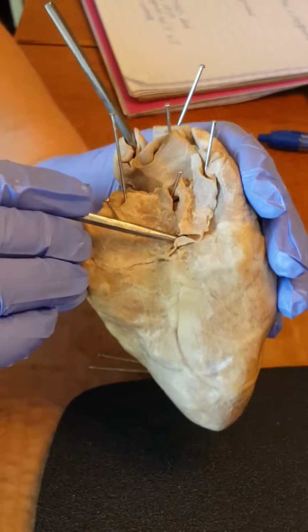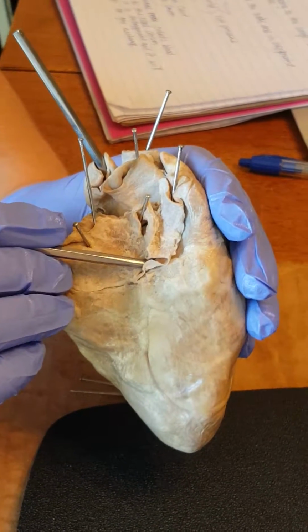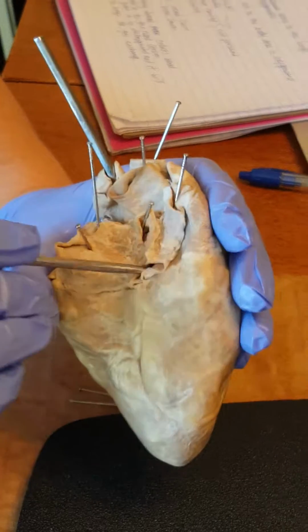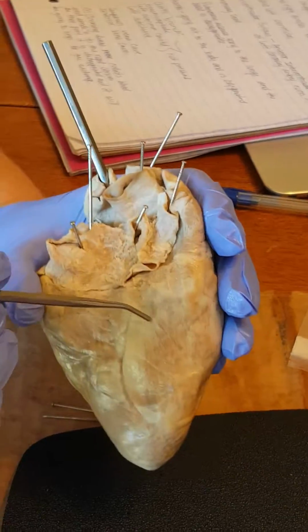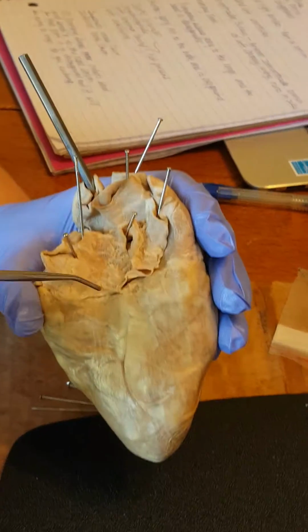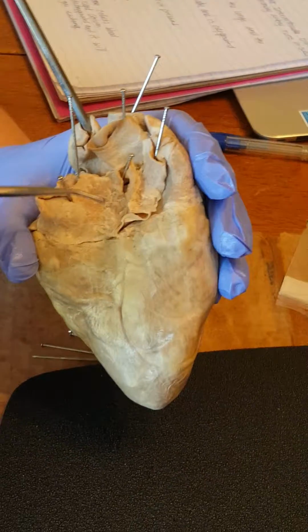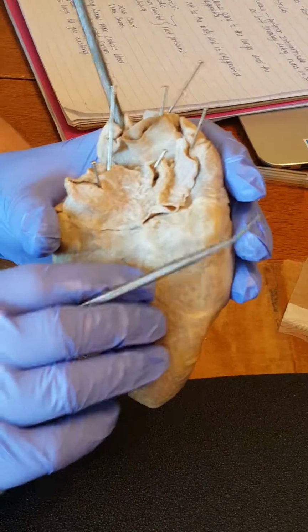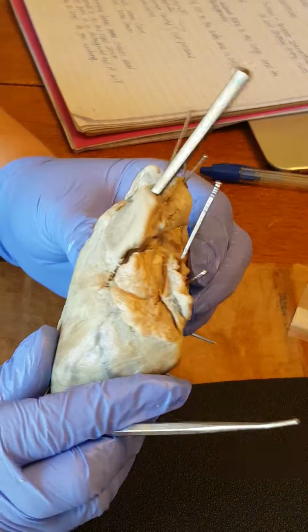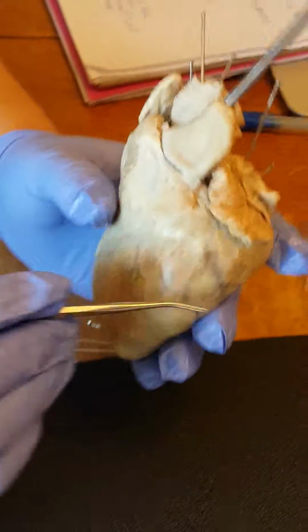Let's see. At that point, the deoxygenated blood will be pumped down to the right ventricle, and then come back up through the pulmonary trunk and be taken to the left and right lungs for oxygenation and gas exchange. And that is the sheep's heart. Thank you.